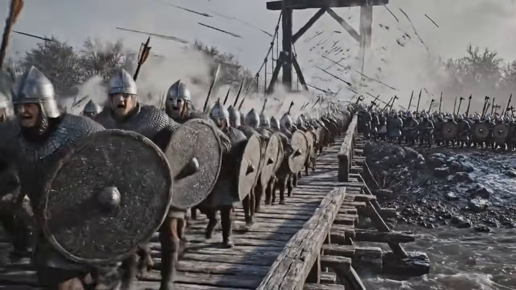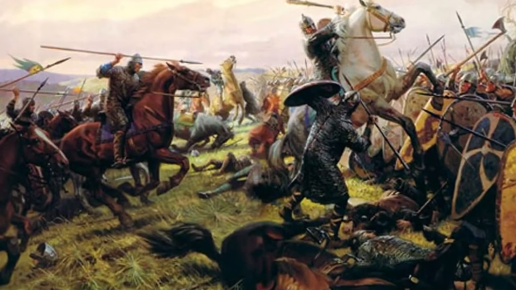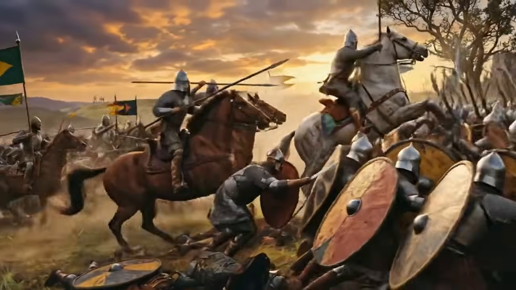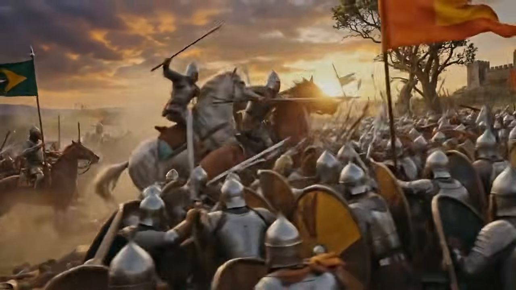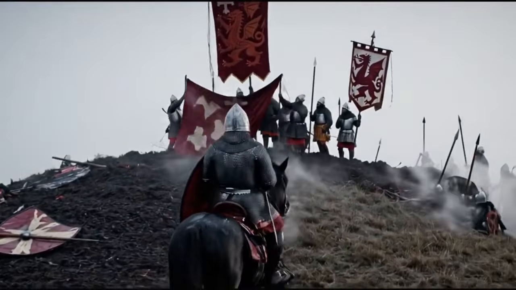Harold rushes his exhausted army back down. They meet at Hastings on October 14th. By nightfall, Harold is dead. England belongs to the Normans, the medieval kingdom.